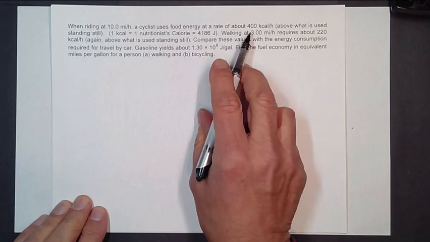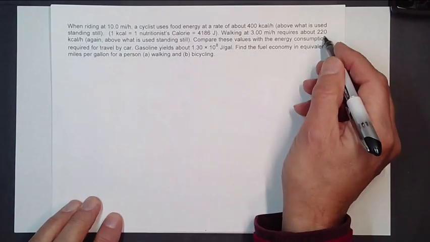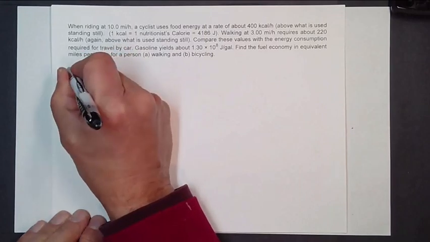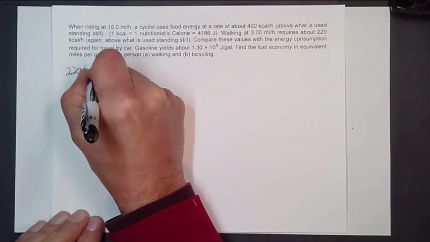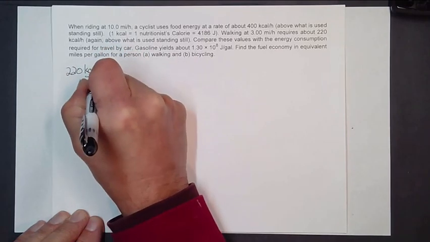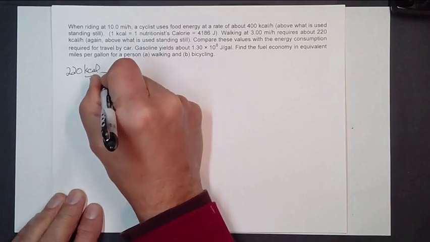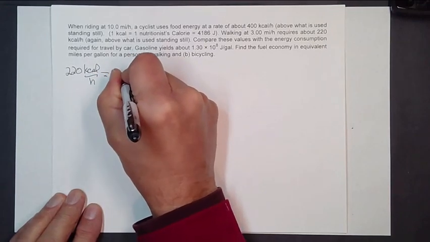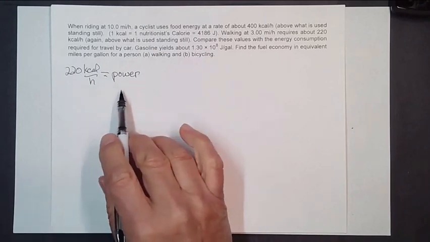And when we look at this, that 400 kilocalories per hour, or 220 kilocalories per hour, this is a unit of energy, that's a unit of time, this is actually a power. And so that's what we're talking about here.